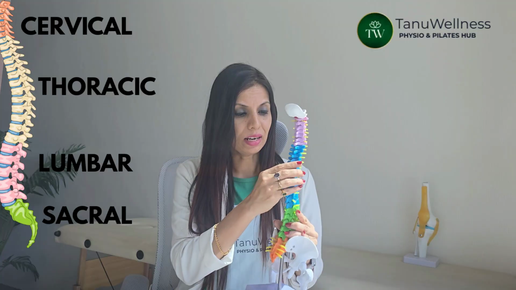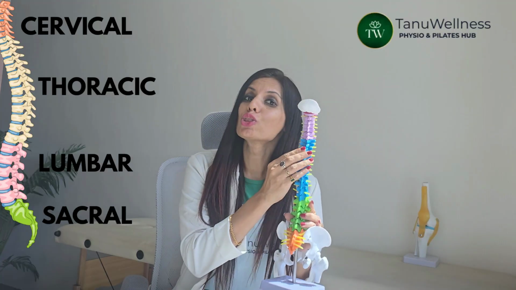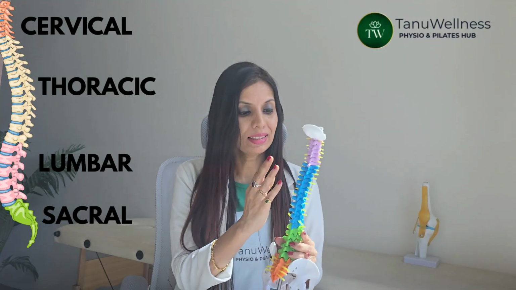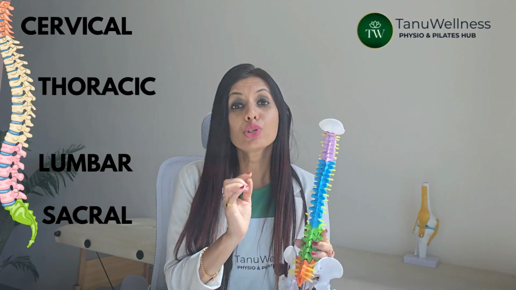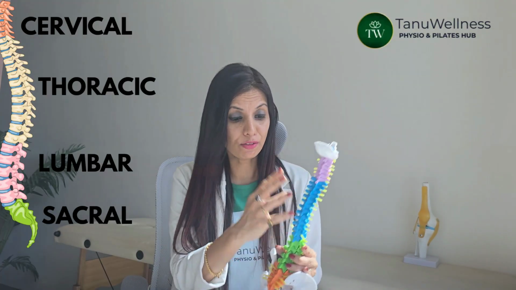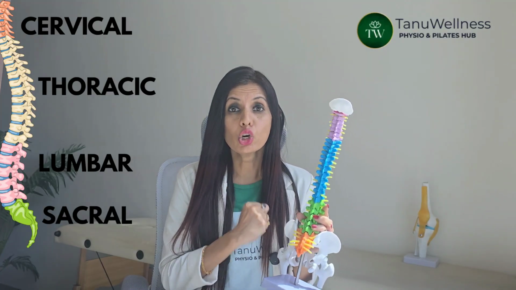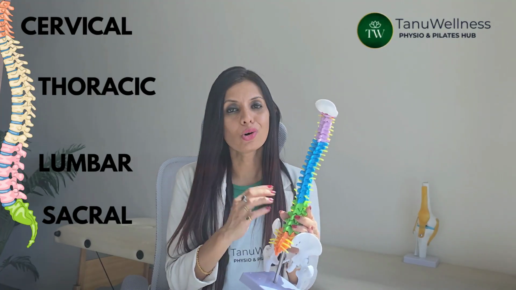Let's come to the mid area, the blue color. This is T, that is the thoracic area. This is your mid back. This is attached to your ribs. They are from T1 to T12. Do you know when your mid back becomes stiff, automatically your lower back starts taking the load, causing a lot of muscular imbalances and causing back pain.